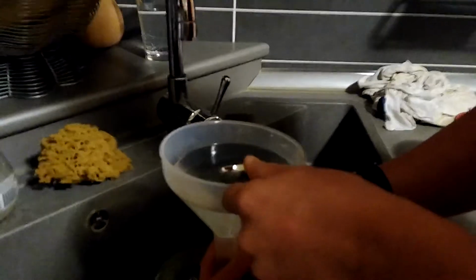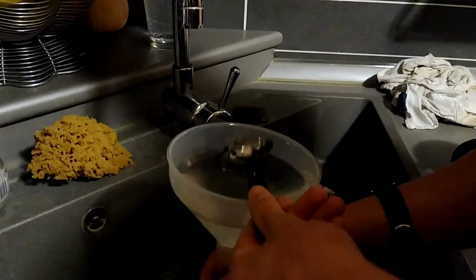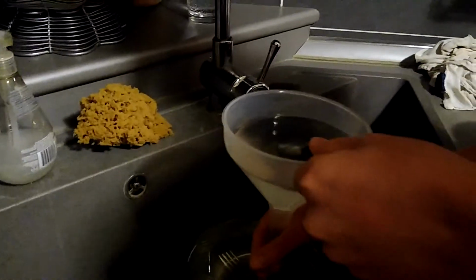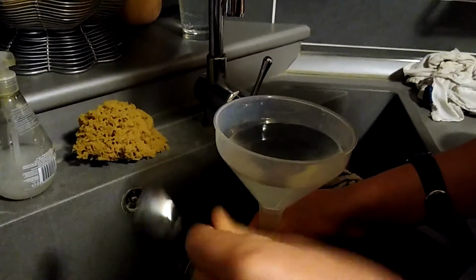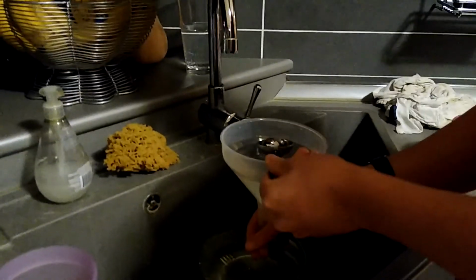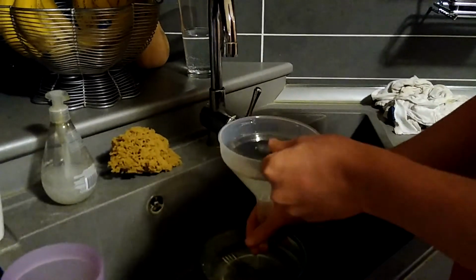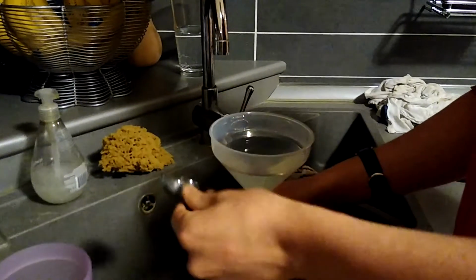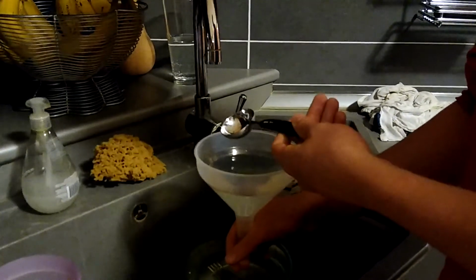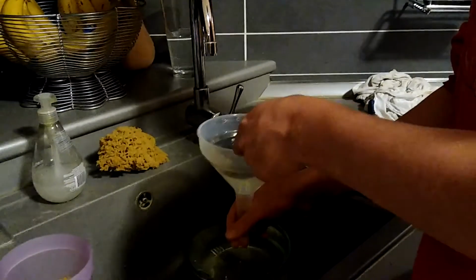Let's see what the volume actually is. 1, 2, 3, 4, 5. By the way, that's approximately 16 cubic inches.